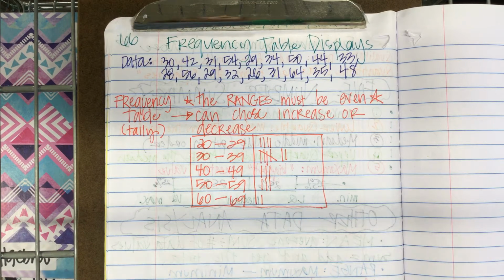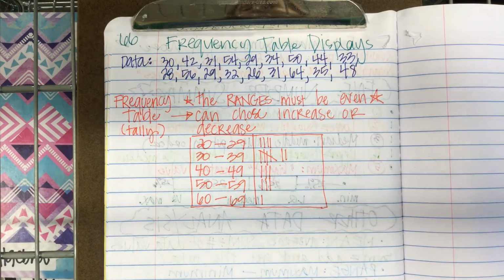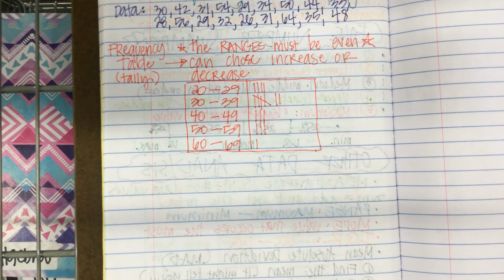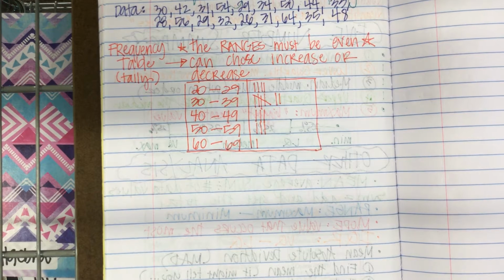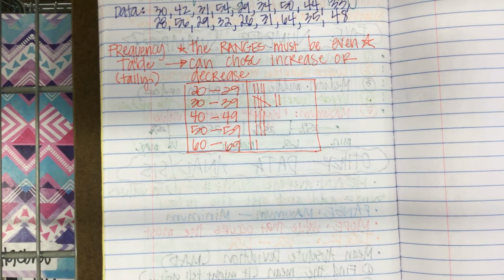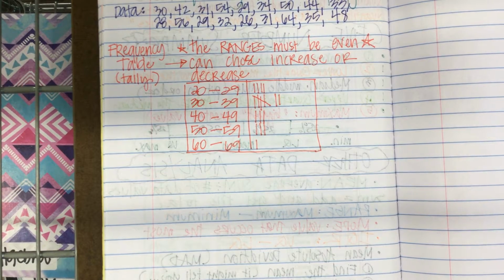Literally, it shows the frequency that something occurs. Have you seen those before? Yeah. Very basic way of showing your data.